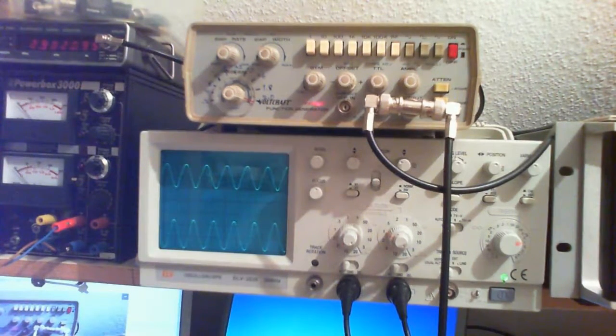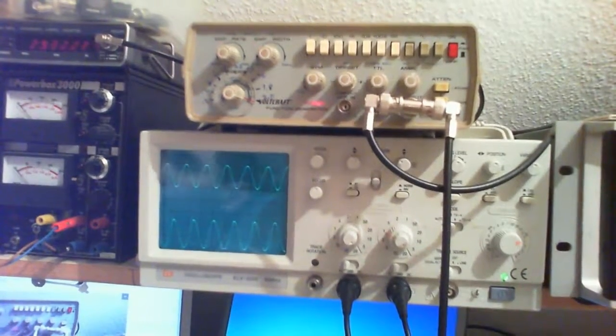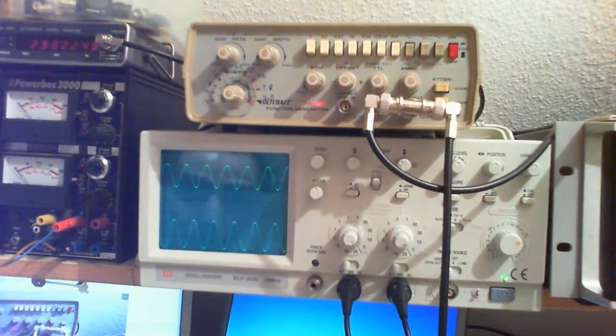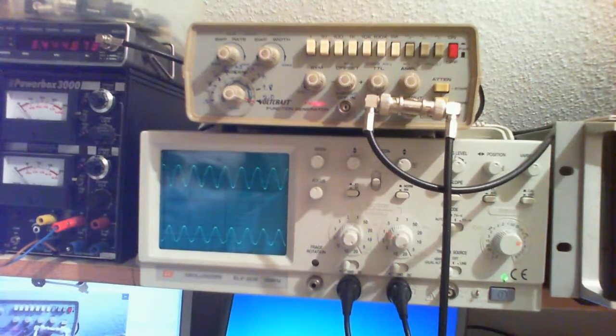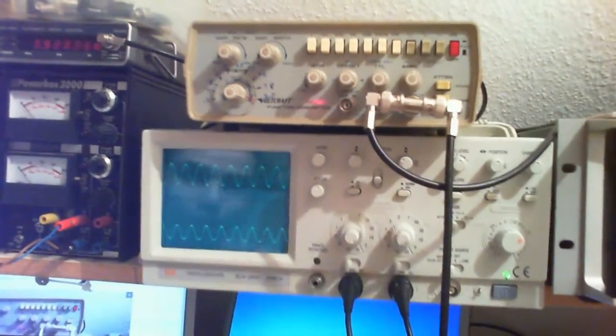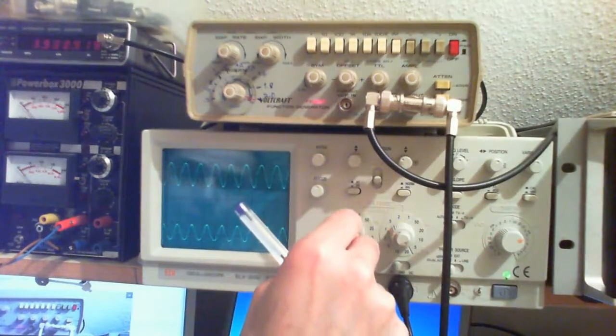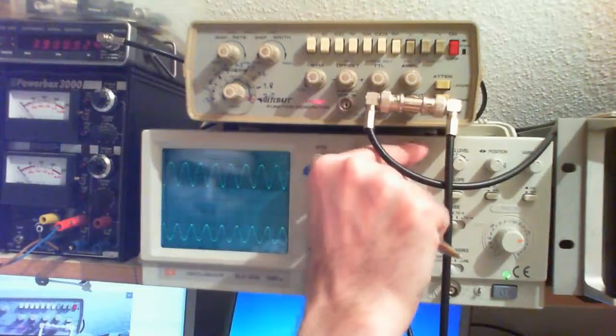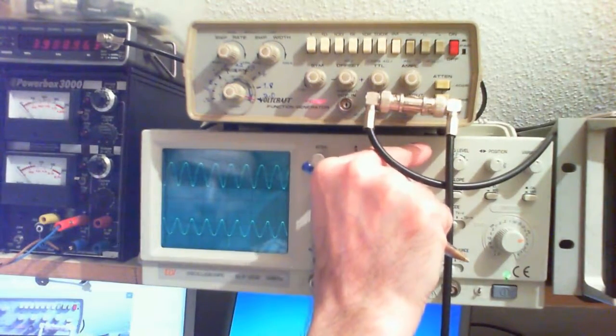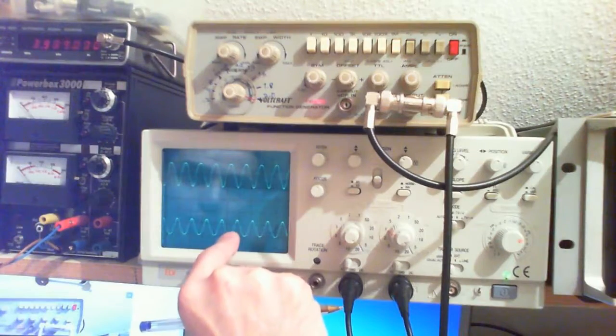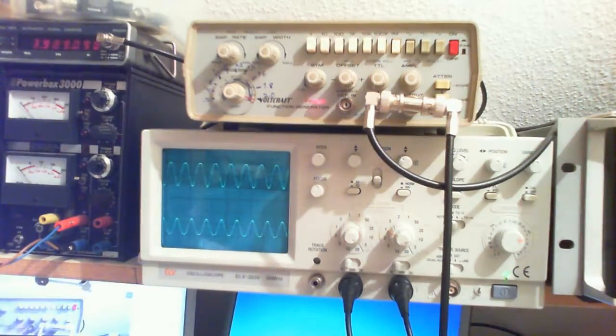So that is 10 volts peak to peak, and that's 2.4 volts peak to peak. Okay, at 4 megahertz, if I make some changes to my input, my output is now at 1.4 volts peak to peak.